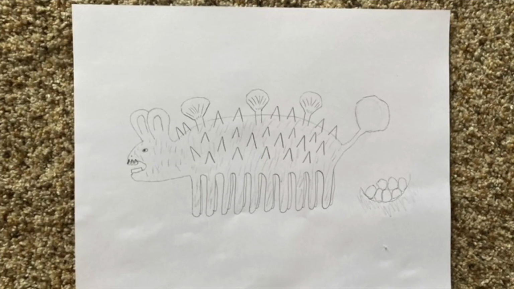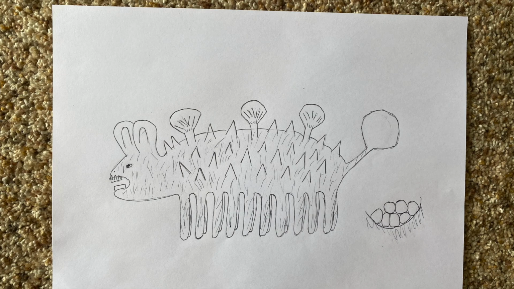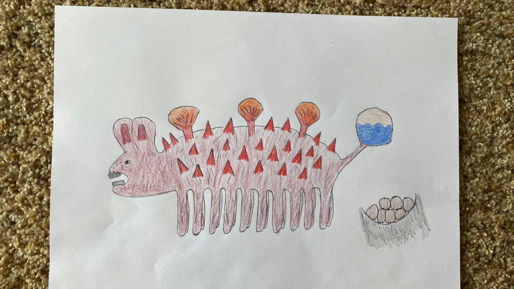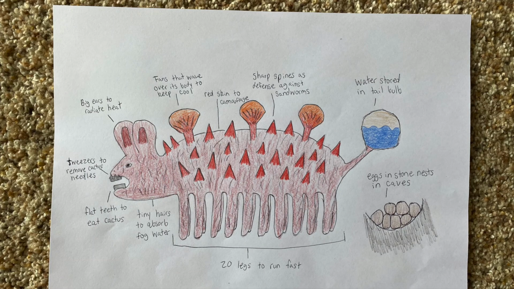First, I'm going to draw my organism in pencil. Then I'm going to outline my drawing in a black pen. Next, I'll color it in using some colored pencils. We should also label the adaptations that we draw to make it clear how our organism will survive.